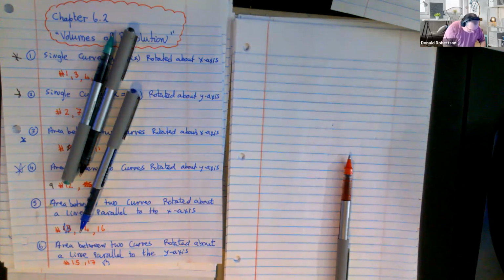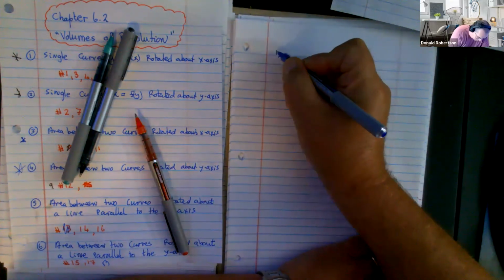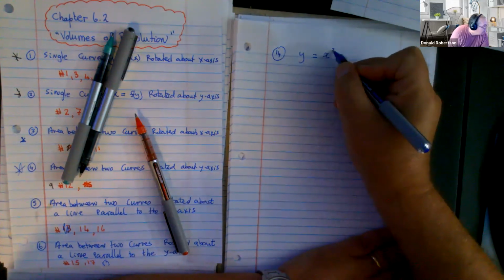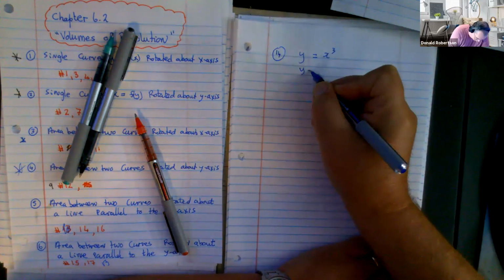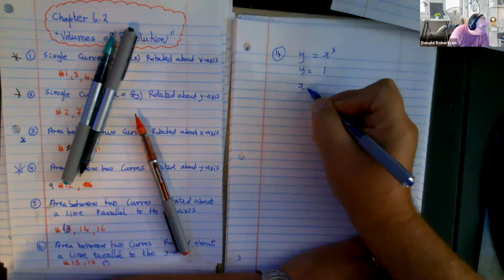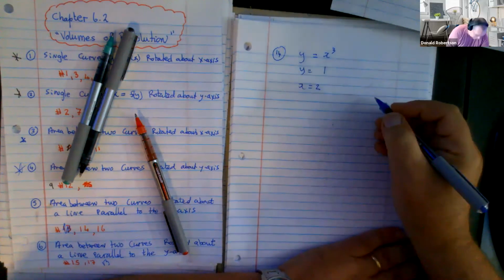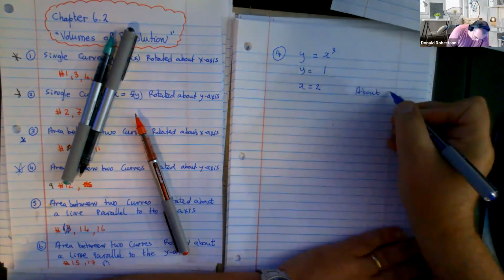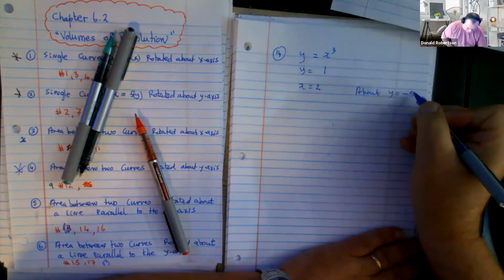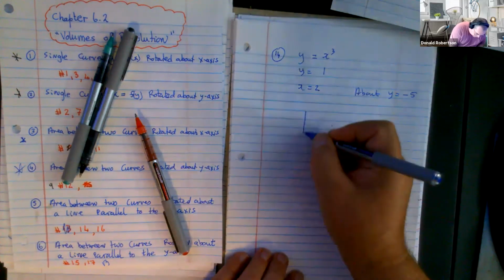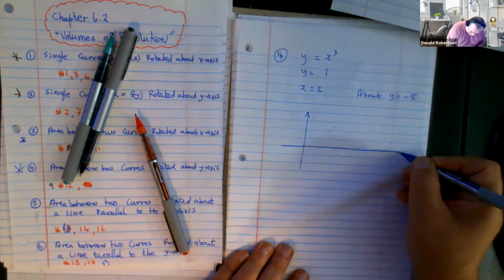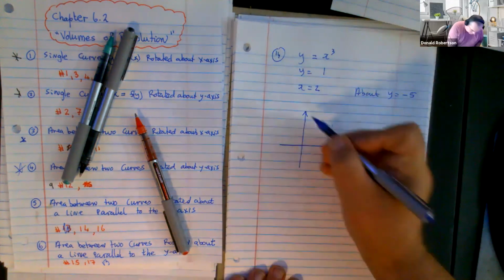Okay. So in question 14, we've got the curve y equals x cubed, y equals 1, x equals 2, and the region is to be rotated about the line y equals -5. Now, always begin these questions by doing a sketch, either in Desmos or as I'm doing it physically.